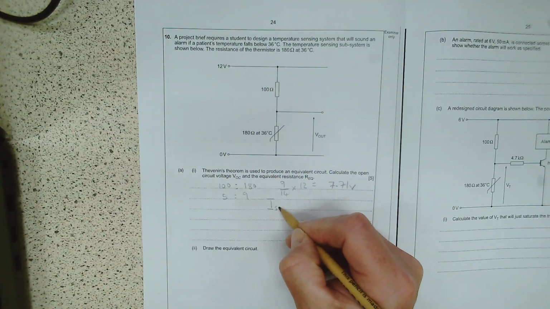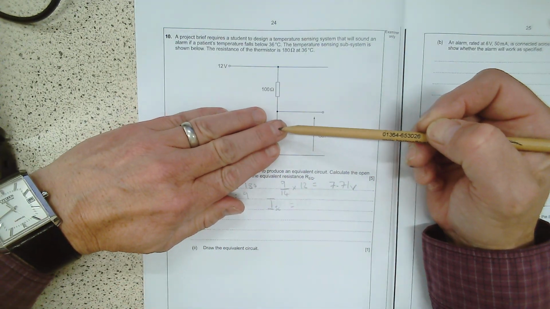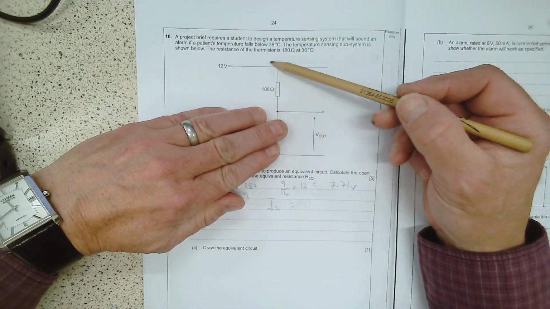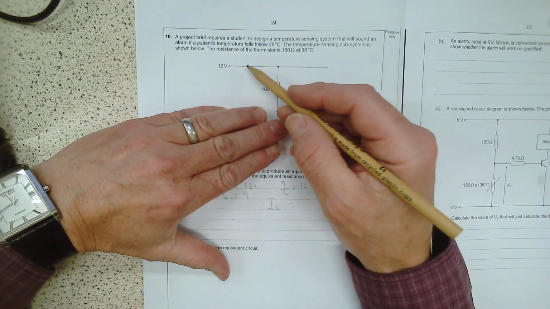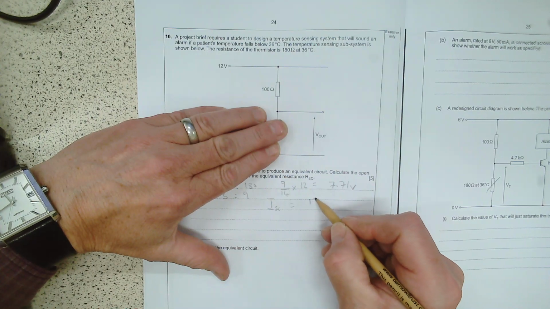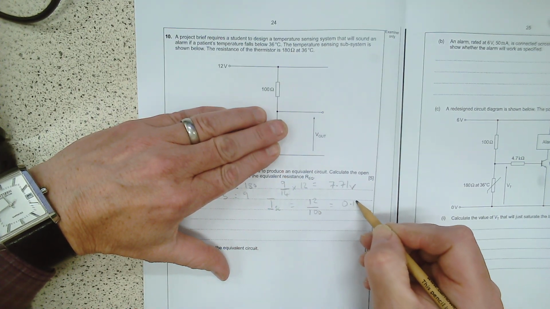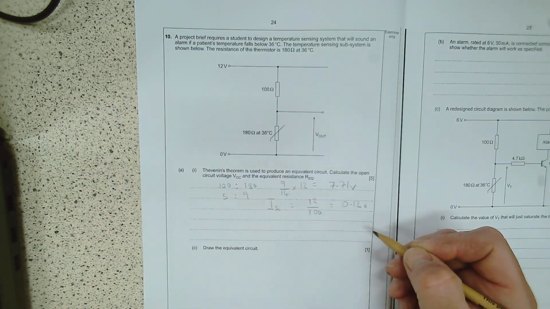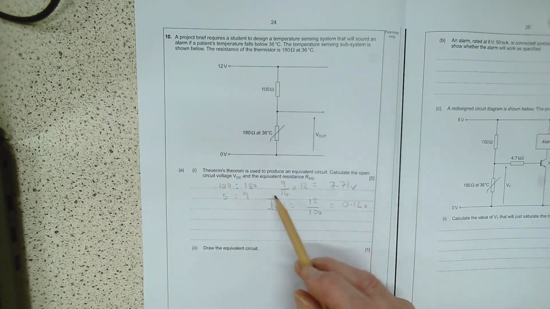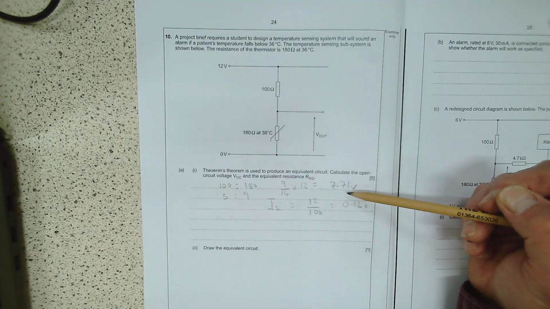The short circuit current. Remember, short circuit, literally cut that out. What current flows through this bit? Well, we use V equals IR, and so it's 12 divided by 100, which is 0.12 amps.